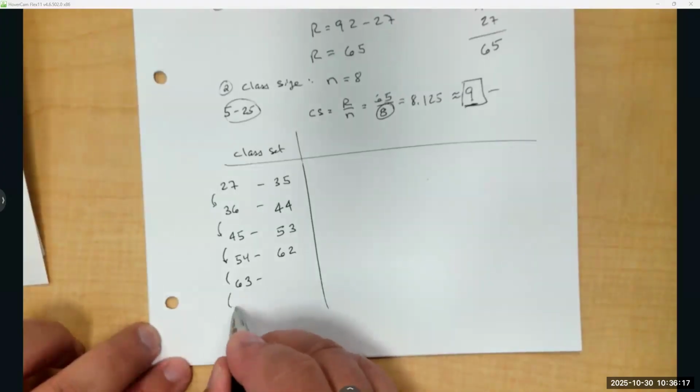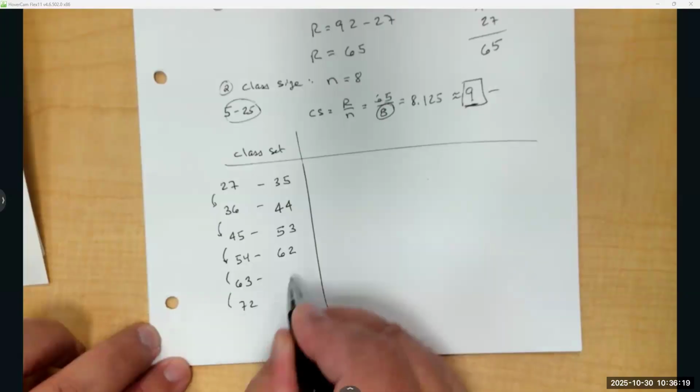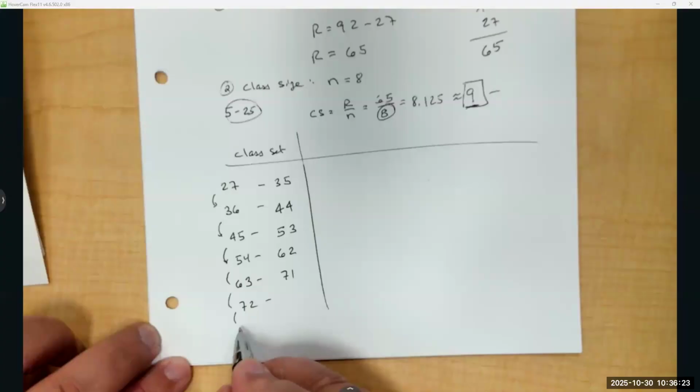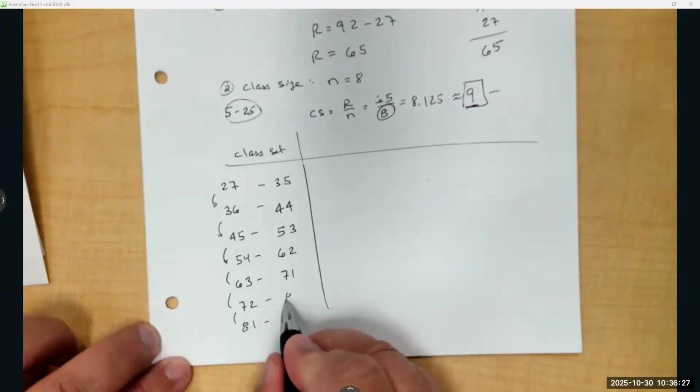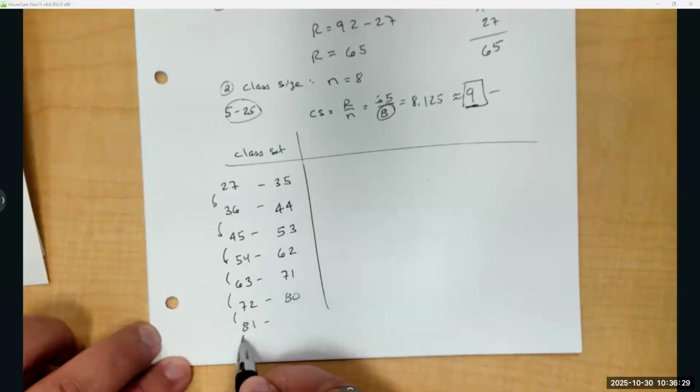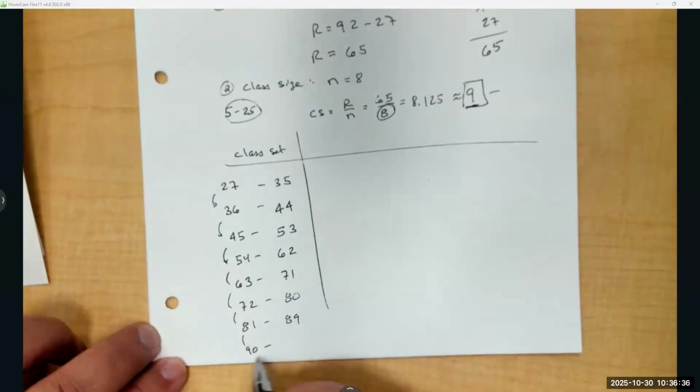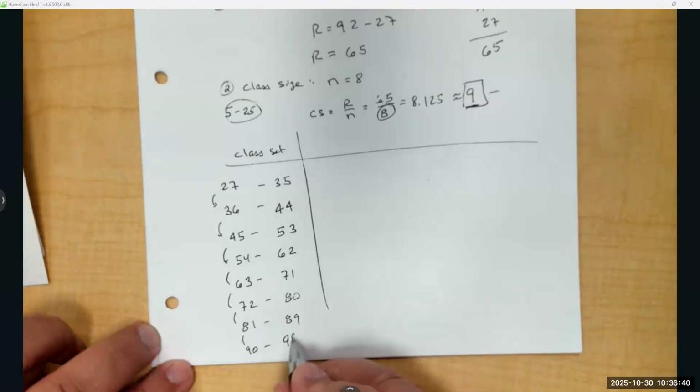Then 63 plus 9 is 72, so this one is 71. 72 plus 9 is 81, so this one is 80. 81 plus 9 is 90, so this one is 89, and then the next one will be 99, so this one is 98.